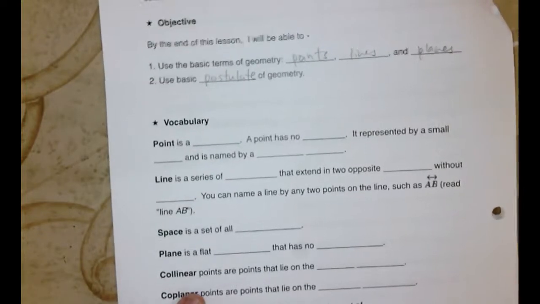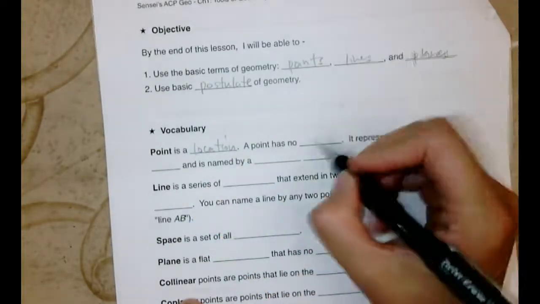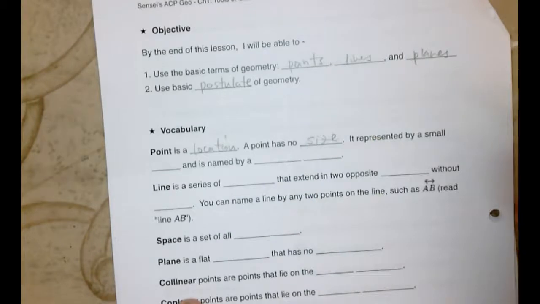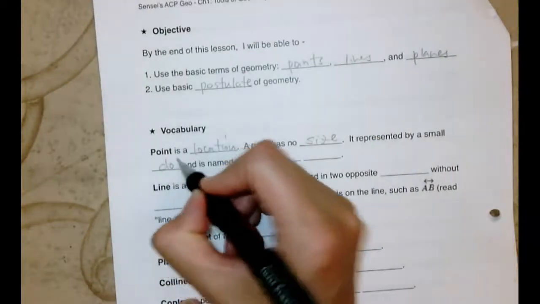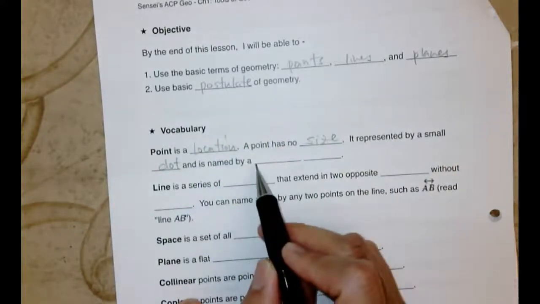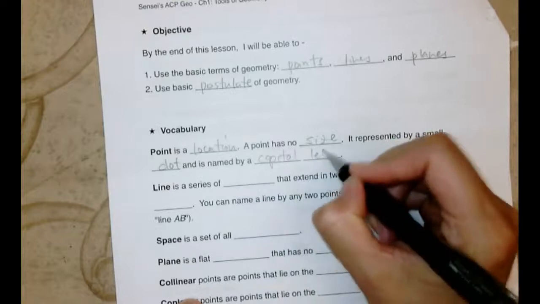Okay, so here's the vocabulary. A point is a location. A point has no size. It is represented by a small dot and is named by a capital letter. Okay, you'll see more examples later.